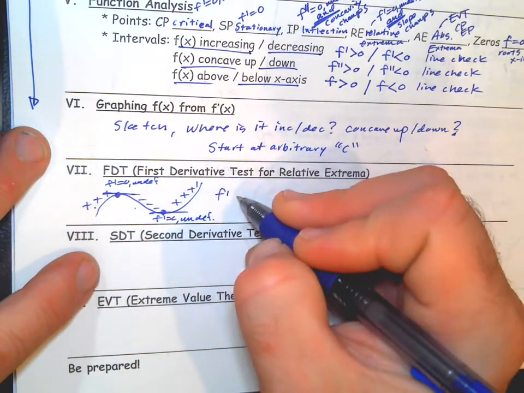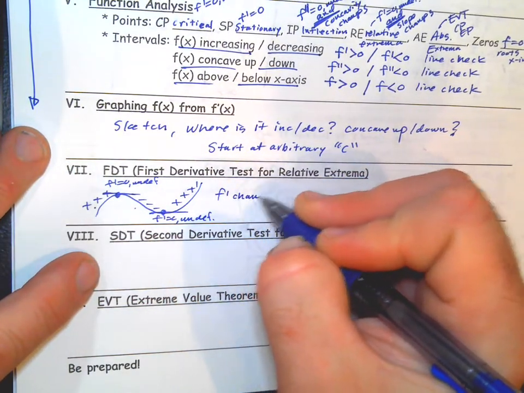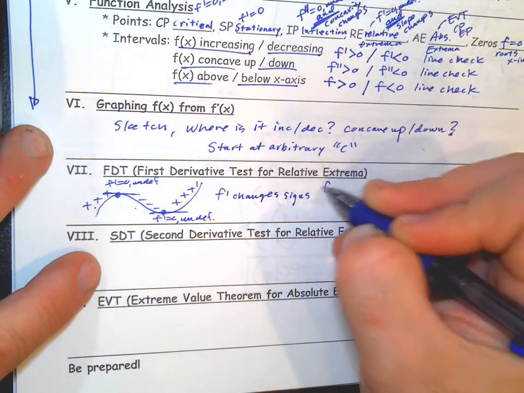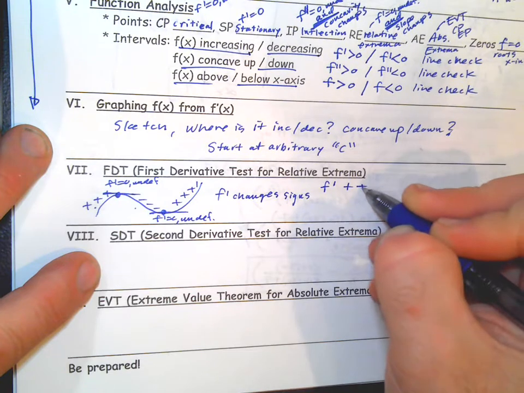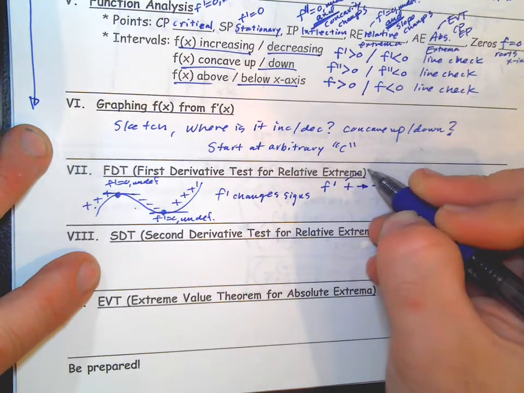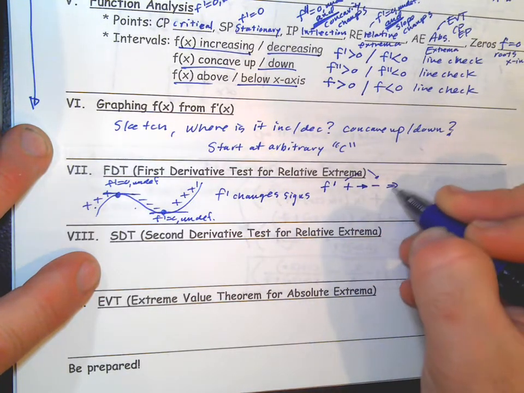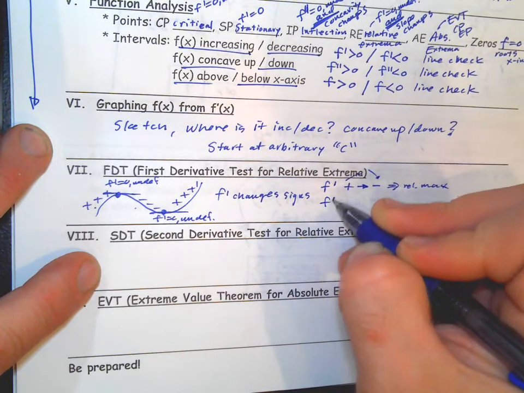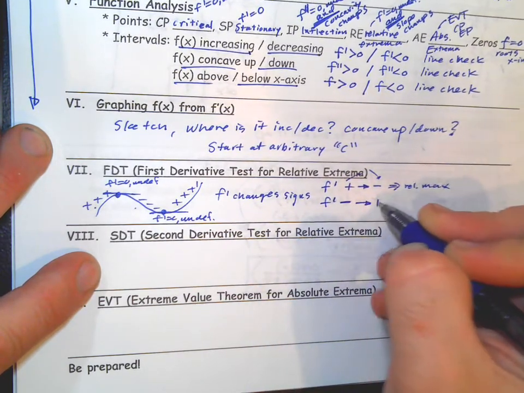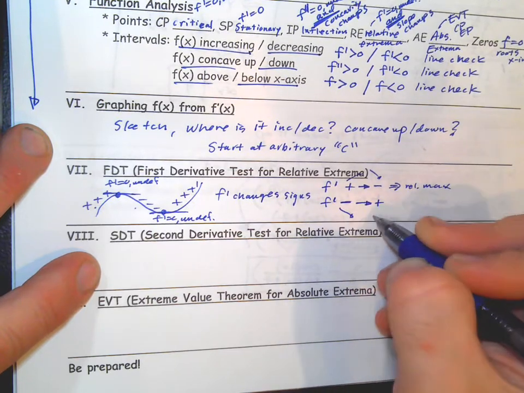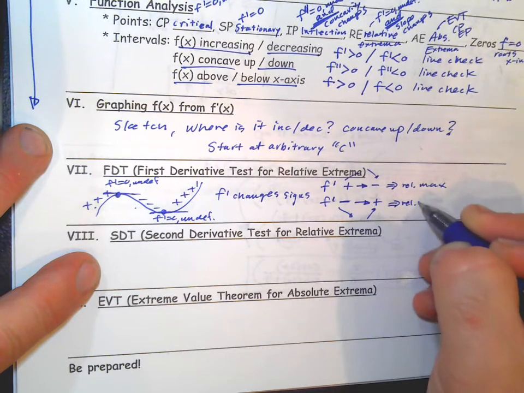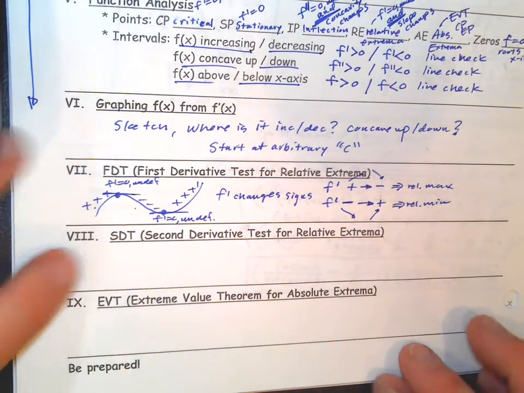So f prime changes signs. More specifically, when f prime goes from positive to negative, you're going up and then down. You're at a relative max. When f prime goes from negative to positive, don't memorize this, just think about it. You're going down and up. That's a valley, that's a low point, that's a relative min. So that's the first derivative test.